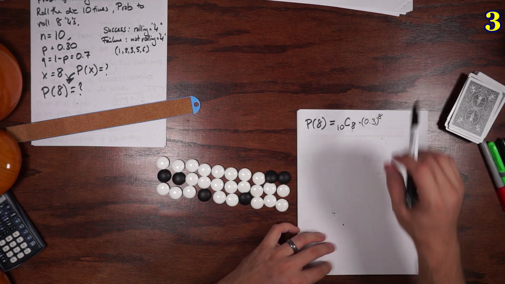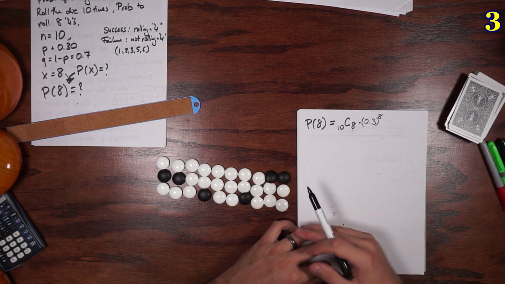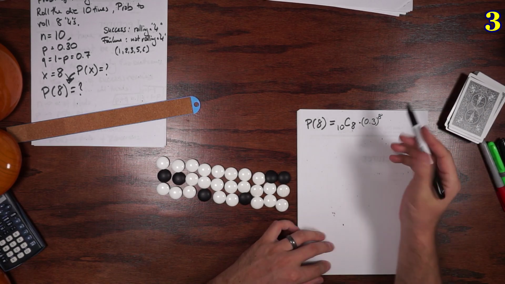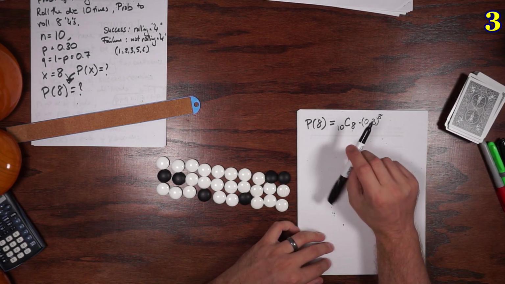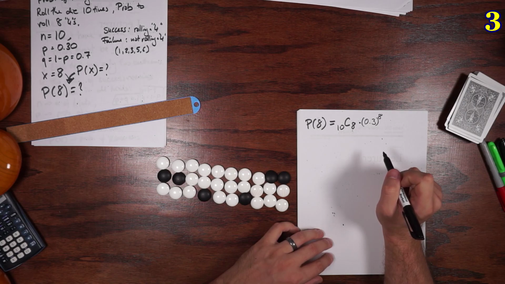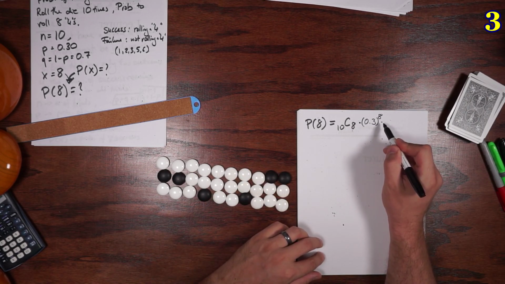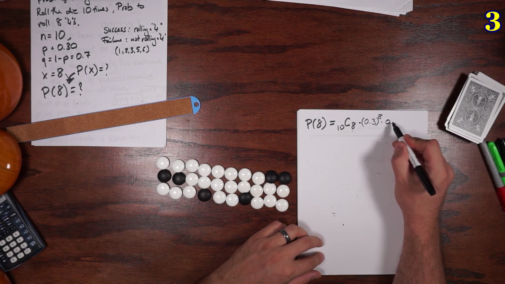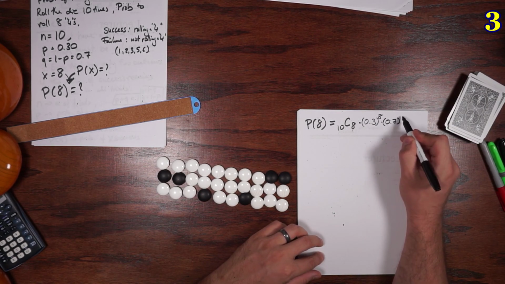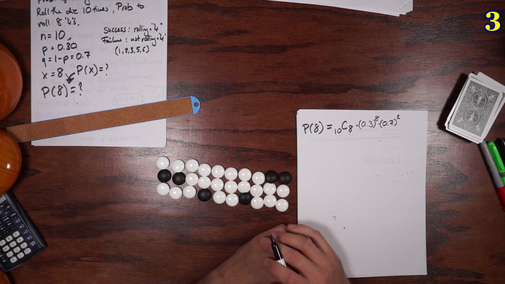Probability of a 4, and then a 4, and then a 4, and then a 4, and then repeat that 8 times. Are we done? Well, no, because after we roll 8 4s, we still have to roll 2 more times, and those 2 more times we have to fail, right?